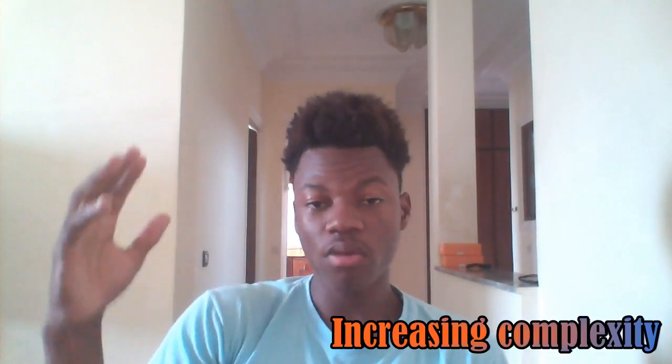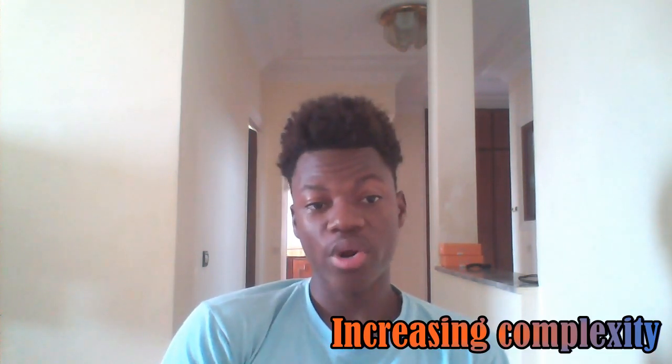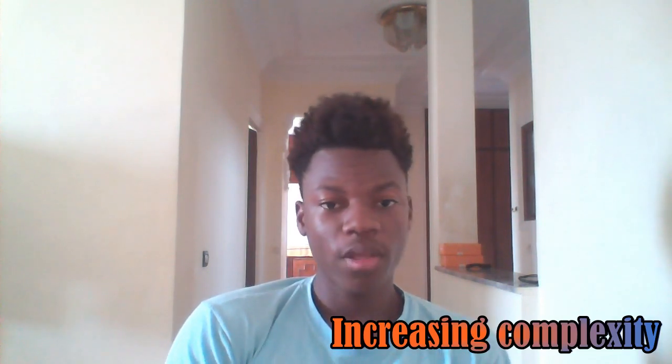The next one is increasing complexity. As an E-type software system evolves, as it grows, the complexity tends to increase with it, unless work is done to maintain or reduce it. For instance, Amazon started their business, they were not so big, but as things started to grow, users started to get more, started to throw up more requests, they wanted more, and Amazon started growing.